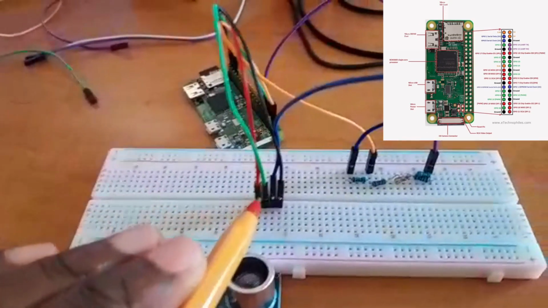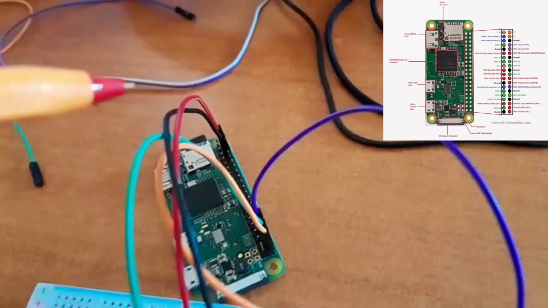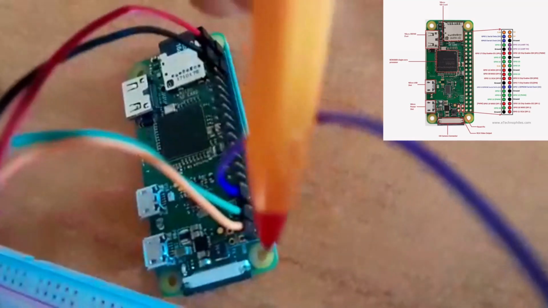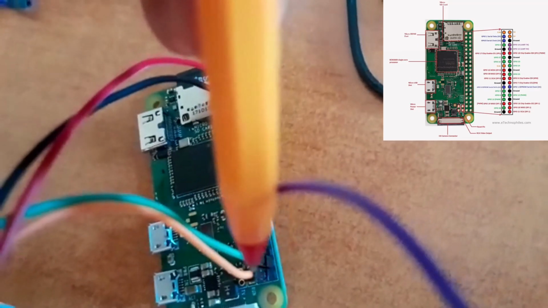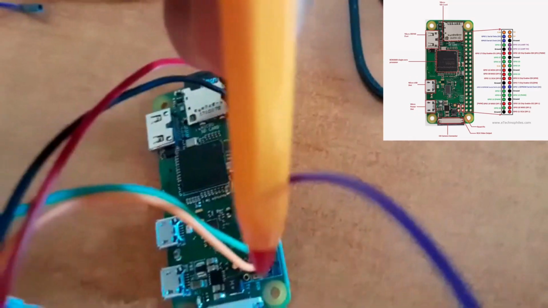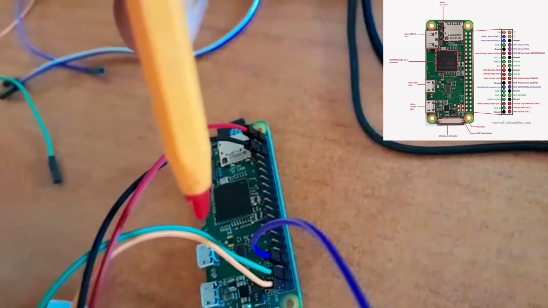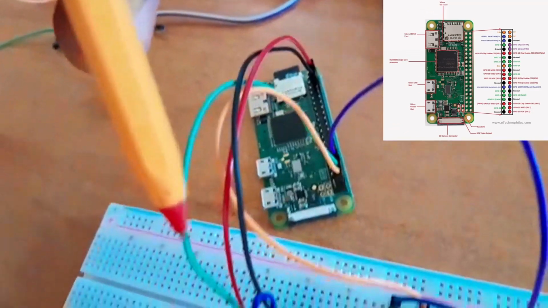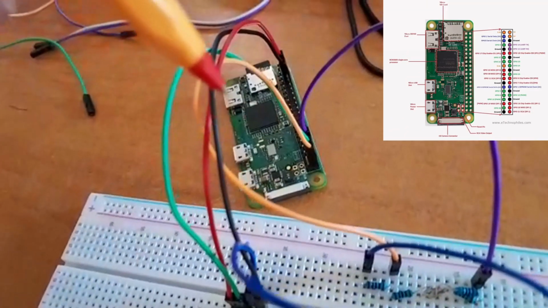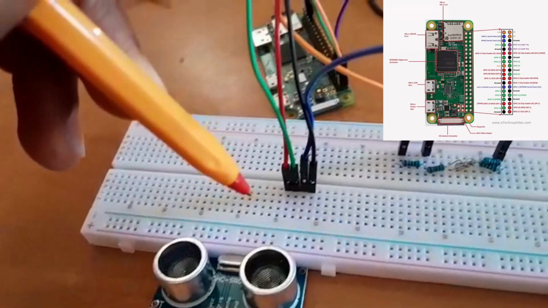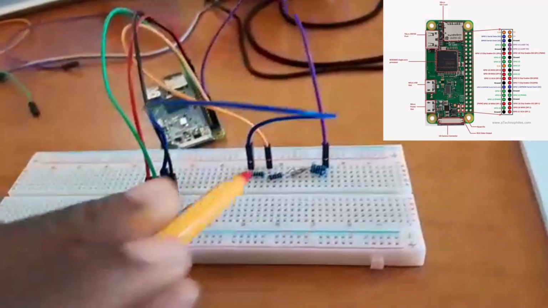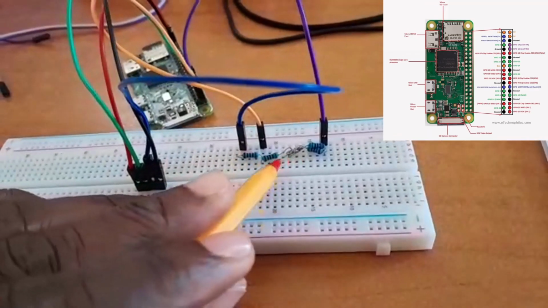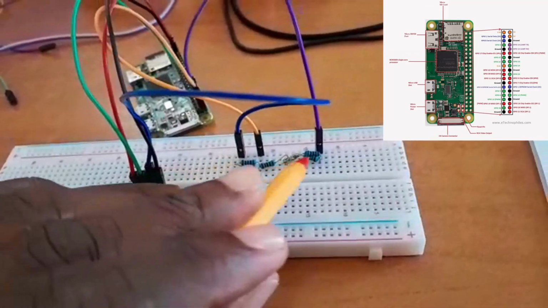The trigger is the green wire, it goes to pin 20. Can you see it? Pin 21 is the echo, which is the orange wire. The orange cable shouldn't come directly to the echo, I hope you know that. It should come to the point of the voltage divider between the two resistors. So this is resistor 1, resistor 2.